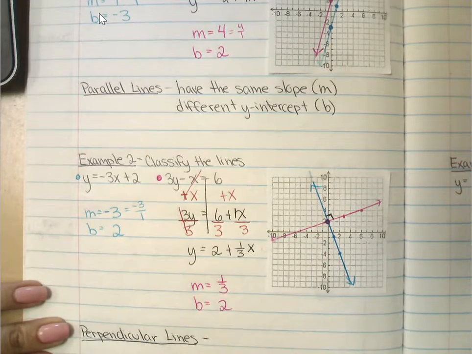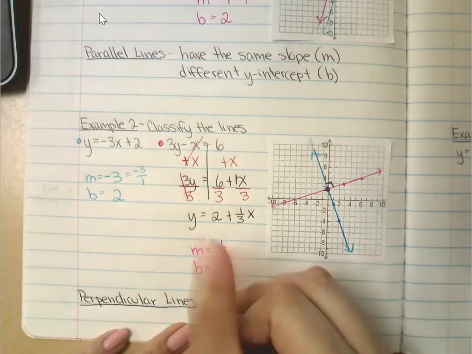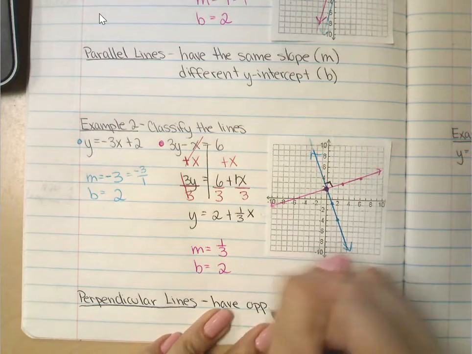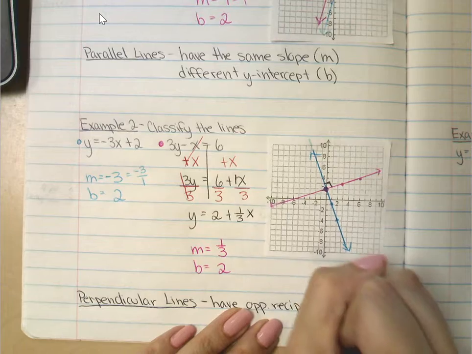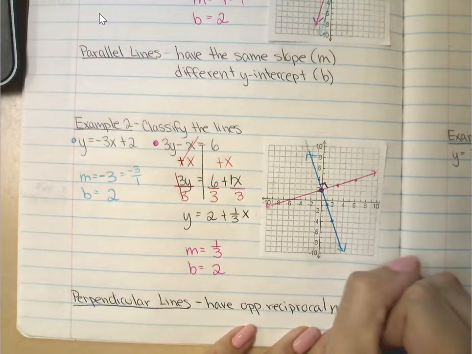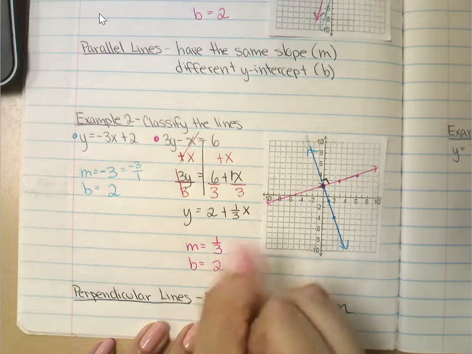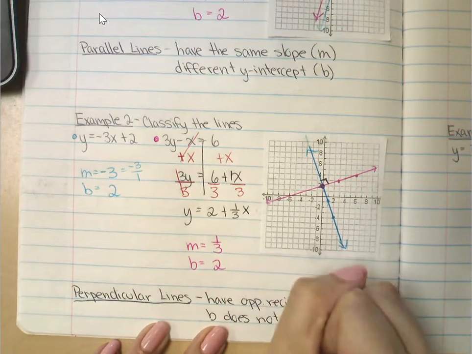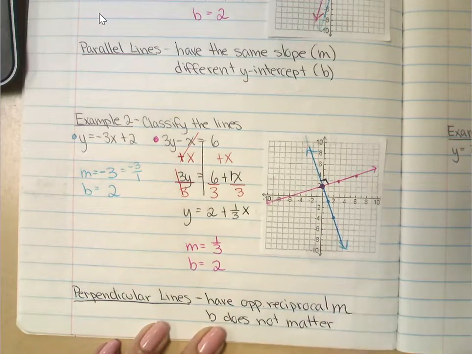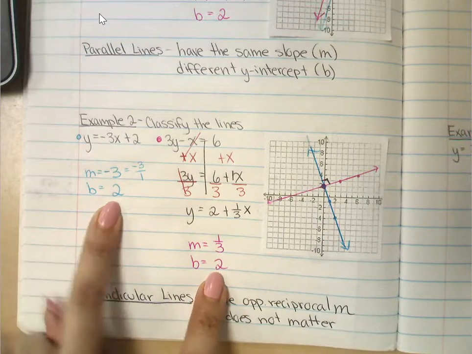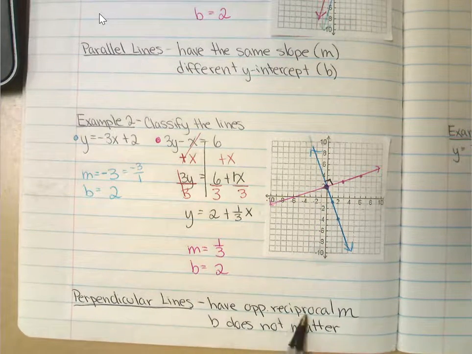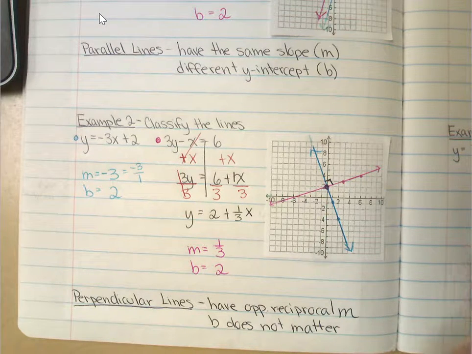So write that down, perpendicular lines. You already know that perpendicular lines have opposite reciprocal slopes, but the b doesn't matter. So you could have the same y-intercept like we did right here, or you could have a different y-intercept. As long as they have opposite reciprocal slopes, then those are perpendicular. On the next video, we're going to talk about coinciding and intersecting lines.